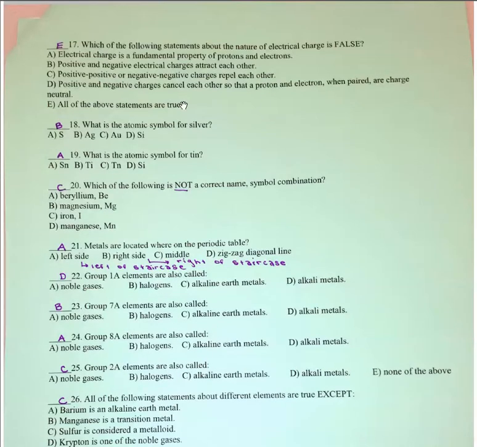17, which of the following statements about the nature of electrical charge is false? So electrical charge is a fundamental property of protons and electrons. Yes, protons positive, electrons negative. Positive and negative electrical charges attract each other. Yes, we said that before. Positive, positive, or negative, negative repel each other. Yes, we said that before. Positive and negative charges cancel each other so that a proton and electron, when paired, are charge neutral. Yes, that is true. So all of the statements are true. The answer is E.